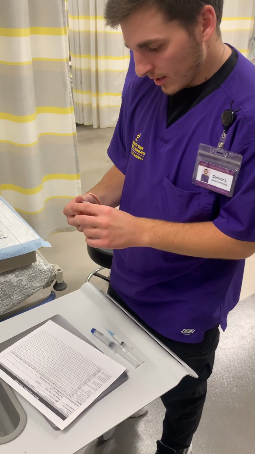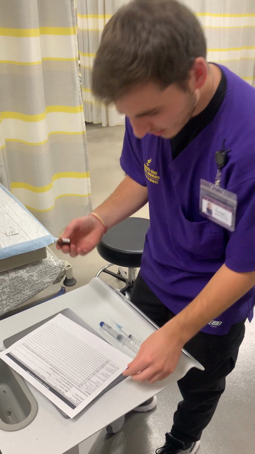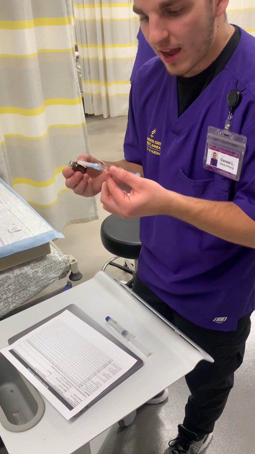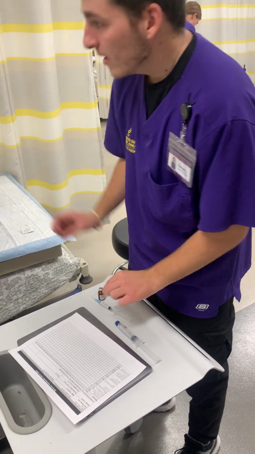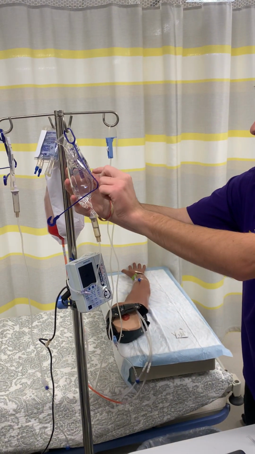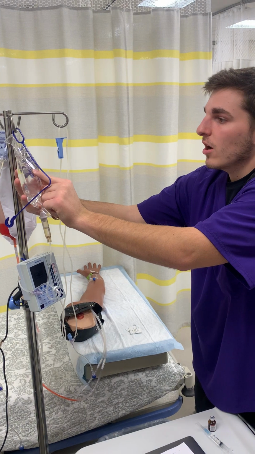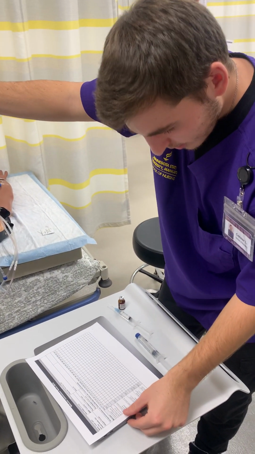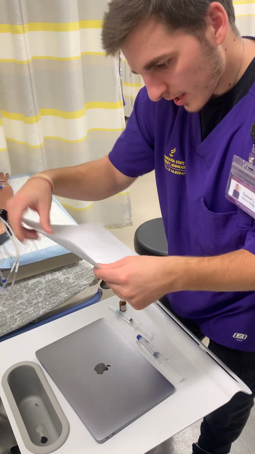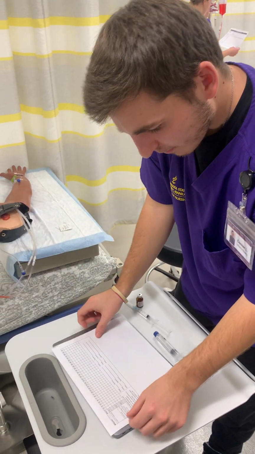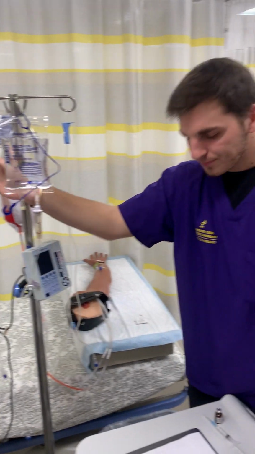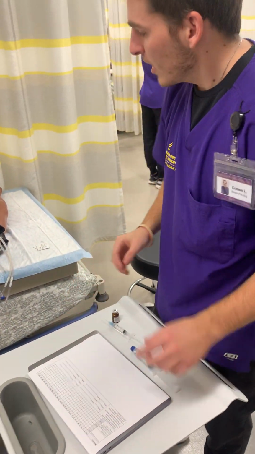So I'm checking, I brought in our dexamethasone, and I'm just rechecking to make sure that we do need 2.5 milliliters, which we have. And I'm checking the bag. It's 500 milliliters of sodium chloride or normal saline, and I see that on here. As well as we have levofloxacin here, 500 milligrams. So everything looks good.